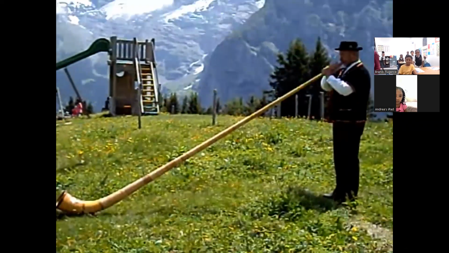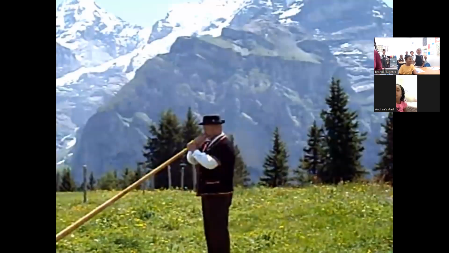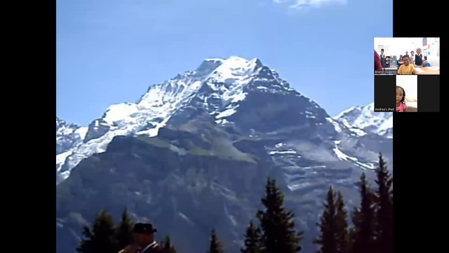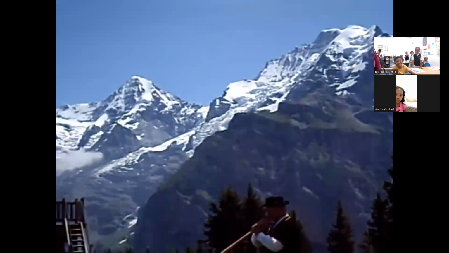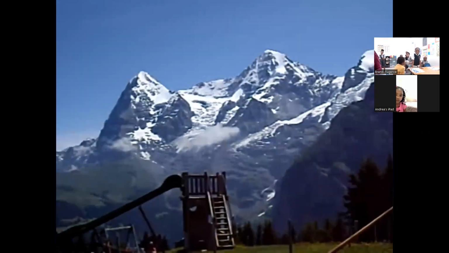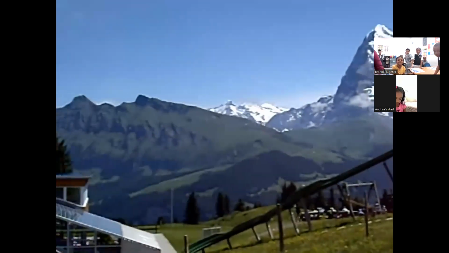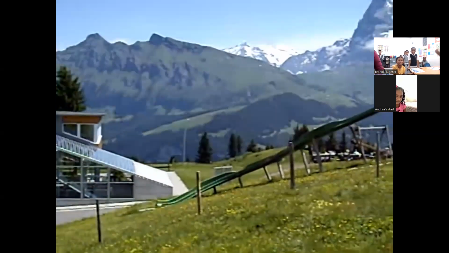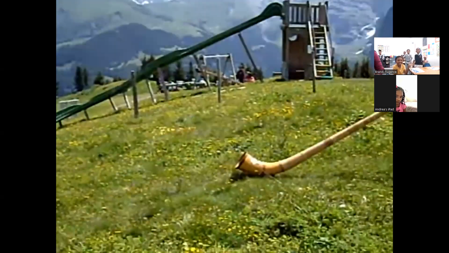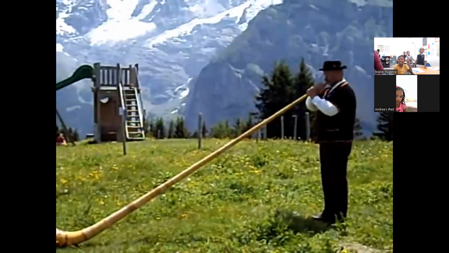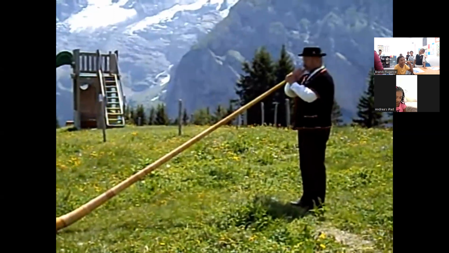Can you hear me or no? Oh yeah. That's the Matterhorn, the mountain. This thing is long.